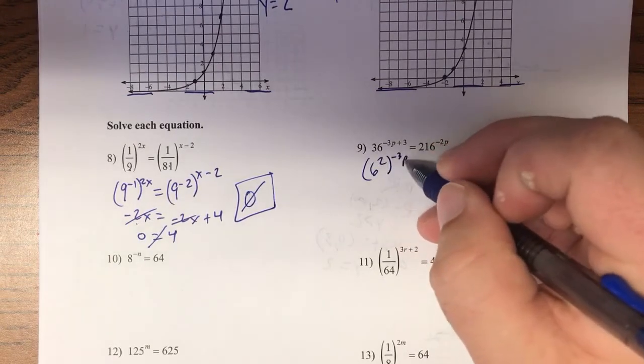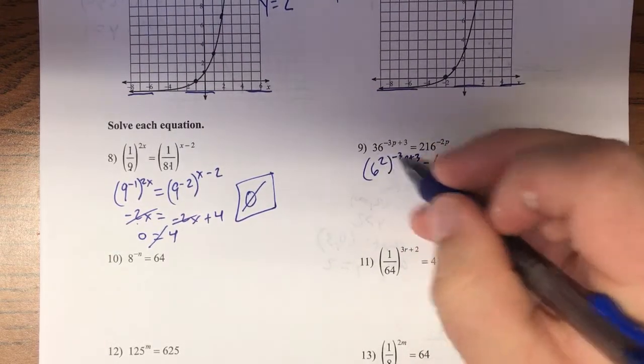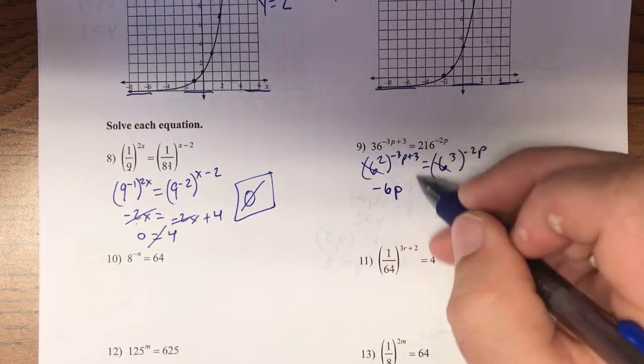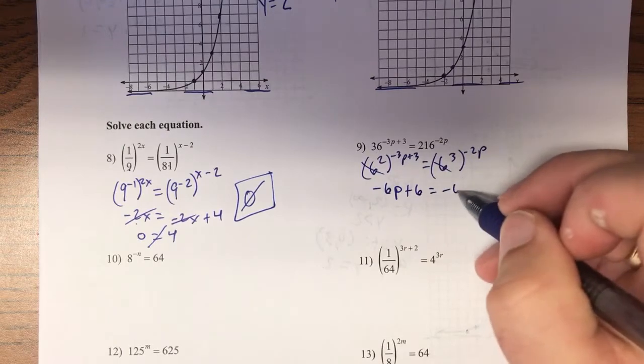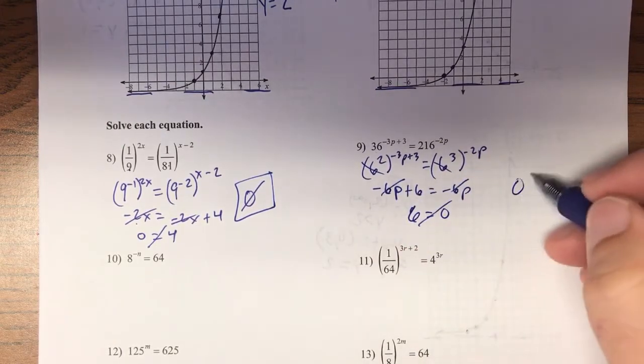So negative 3p plus 3, 6 cubed, negative 2p. And distribute the exponents. We don't need the bases anymore. So negative 6p plus 6 equals negative 6p. Again, they cross out, we get 6 equals 0, not a true statement, no solution.